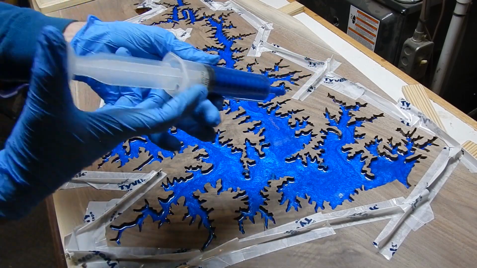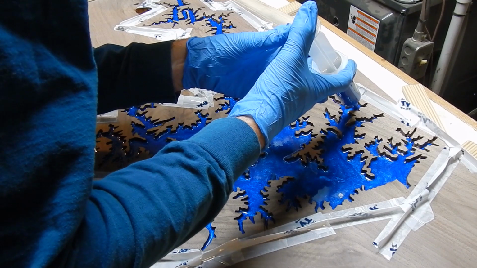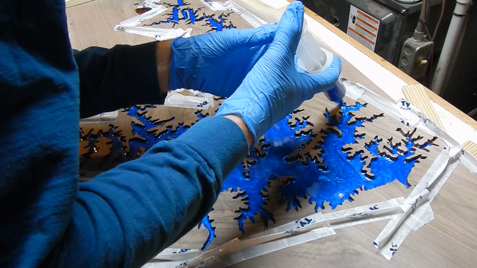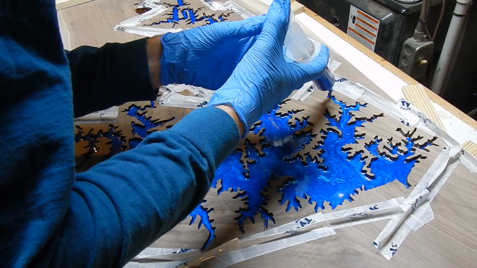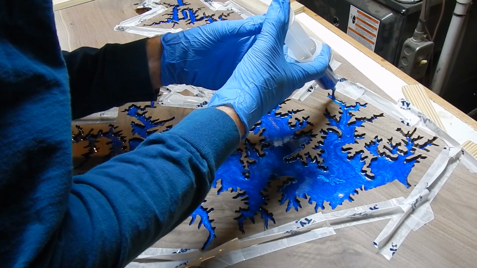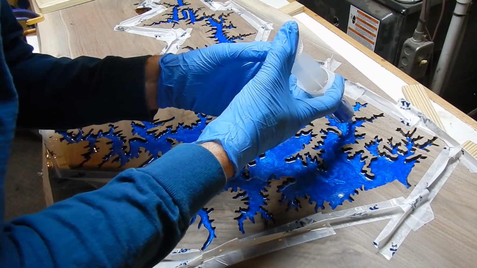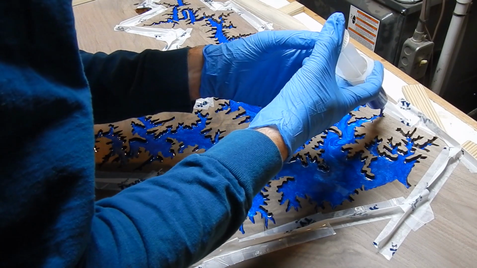Using a 60 ml syringe, I started to fill in the nooks and crannies. This was important because I wanted to minimize the amount of air that's trapped underneath or inside of the epoxy. As you saw already, we started getting rid of it with the heat gun. We're going to do this a couple more times, but the goal at this point was to fill in the corners of the lake, and then we come back and pour in more epoxy.